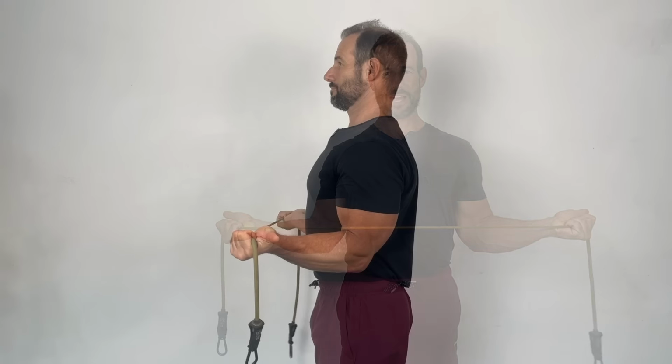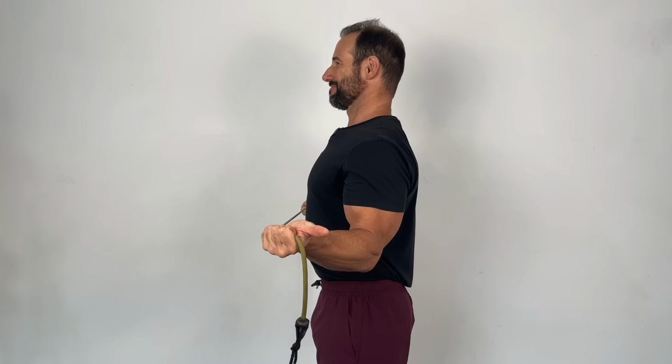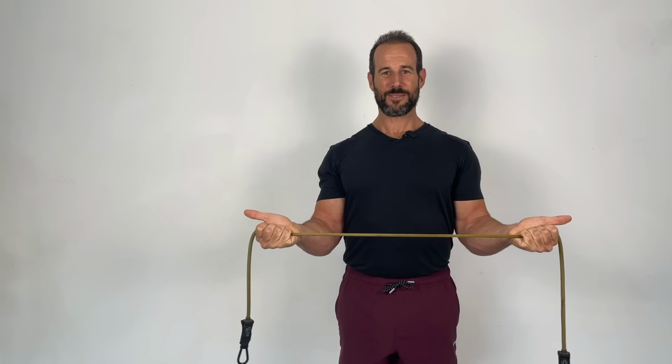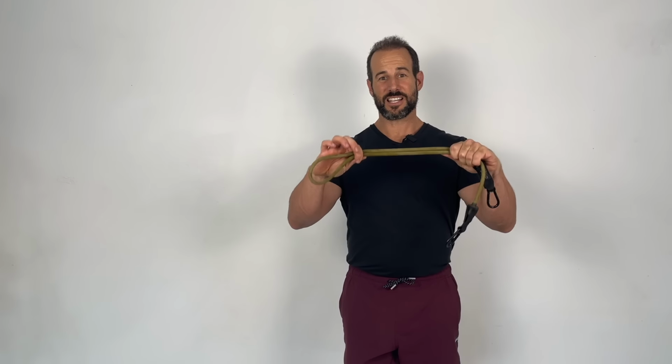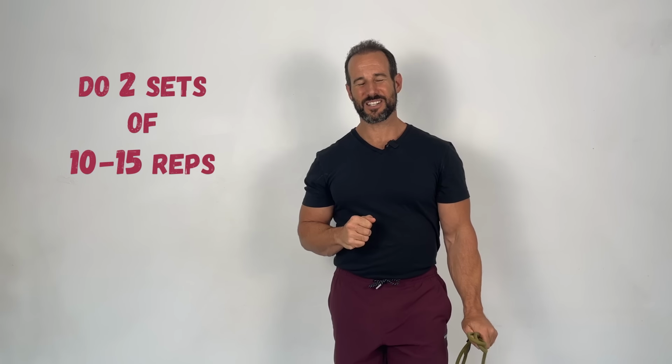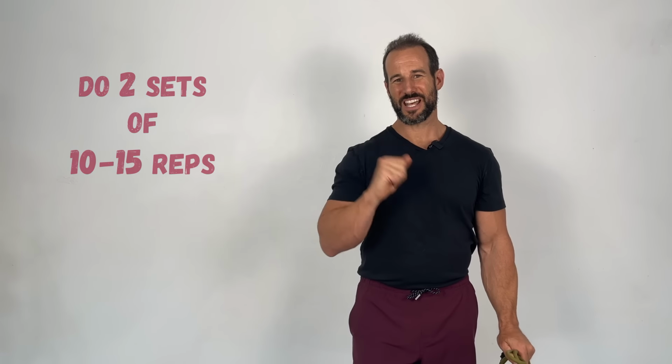Rolling those arms backward, pulling into pure shoulder external rotation. Hold for 2 seconds, slowly return to the start. Now you want to use a level of resistance for this exercise that allows you to perform somewhere between 10 and 15 repetitions, and you'll perform 2 sets of this exercise.